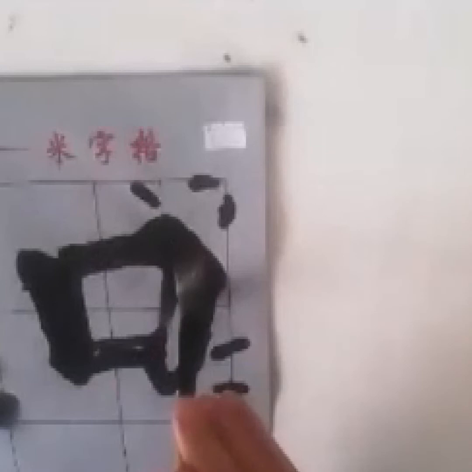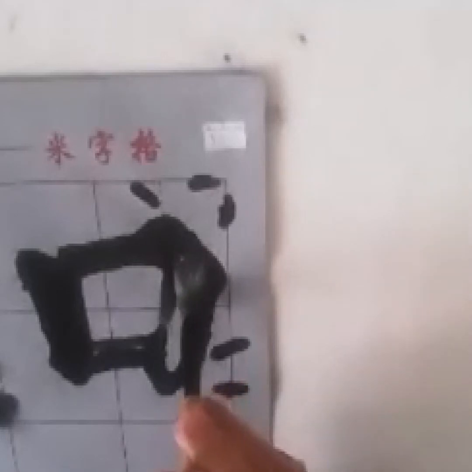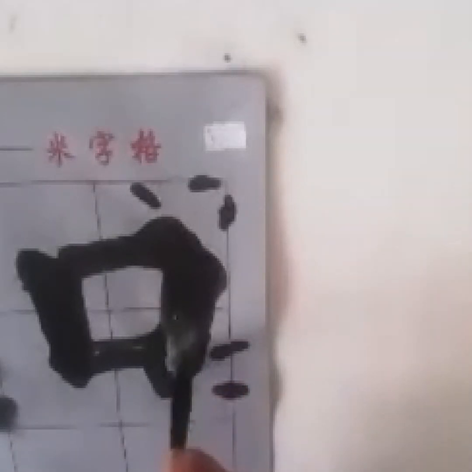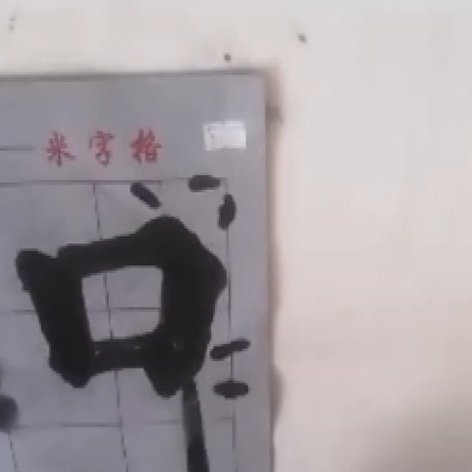Turn my brush again, so that my brush is pointing this direction. All right, go down. In here, I turn a little bit so that I have this 45-degree angle. Turn a little bit, leave my brush, and then go up here to form this top end.